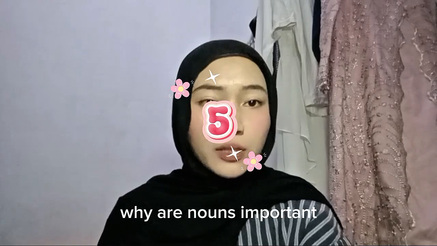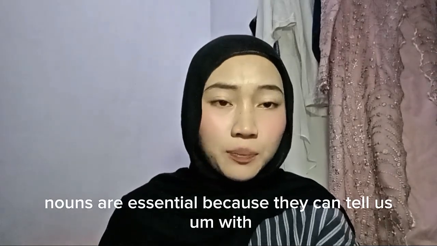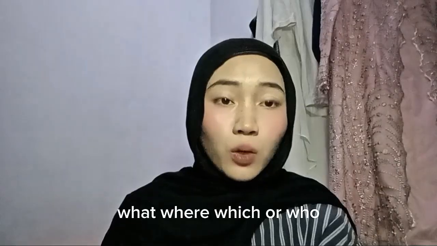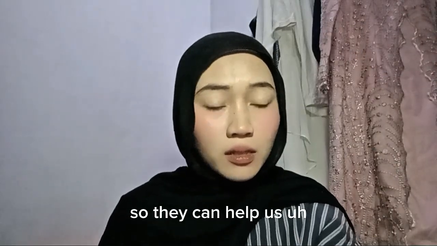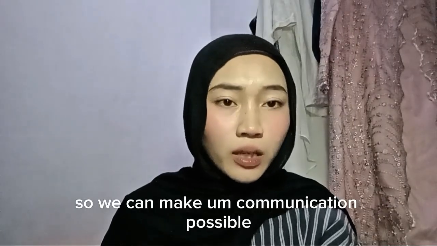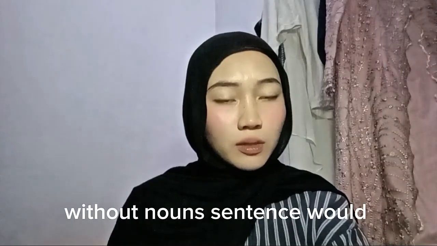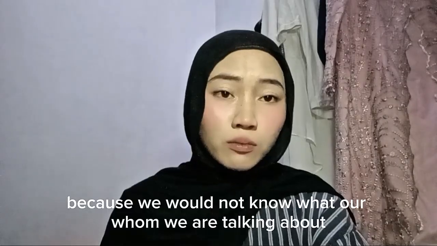Why are nouns important? Nouns are essential because they tell us what, where, which, or who, so they help us to express our ideas or feelings clearly and completely, so we can make communication possible. Without nouns, sentences would lose their meaning because we would not know what or whom we are talking about.